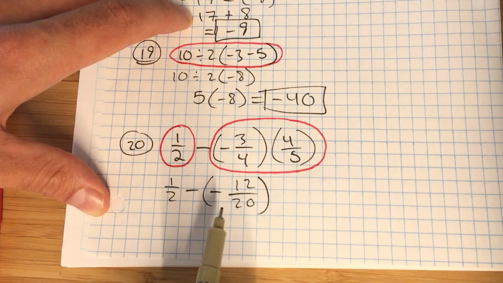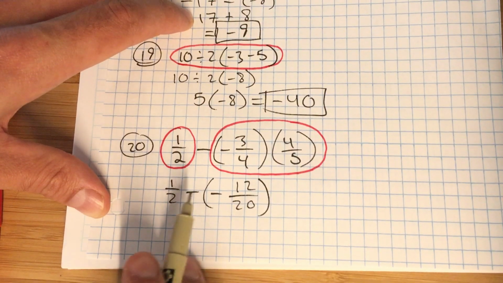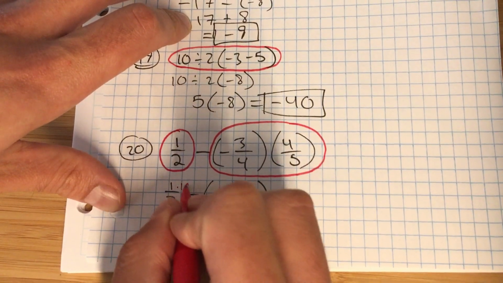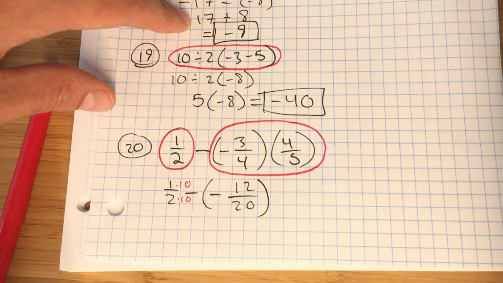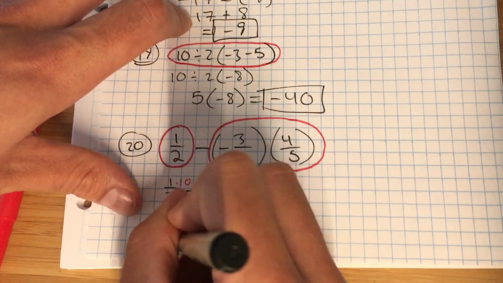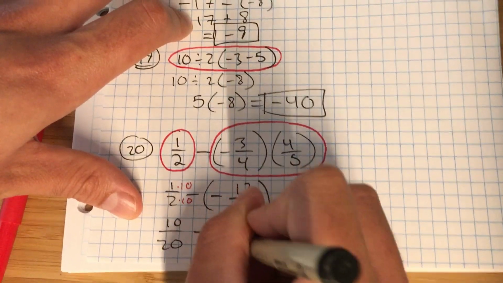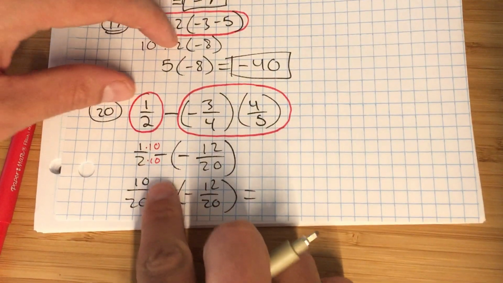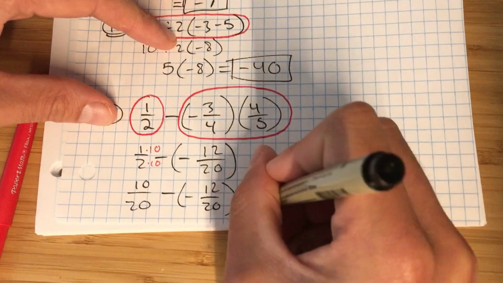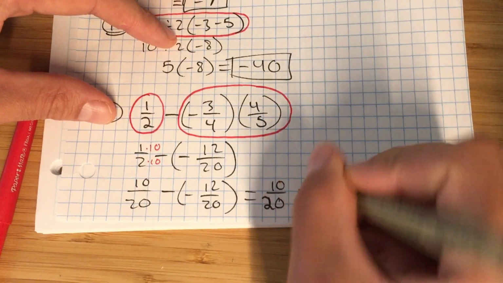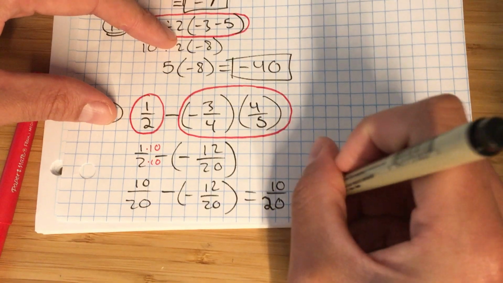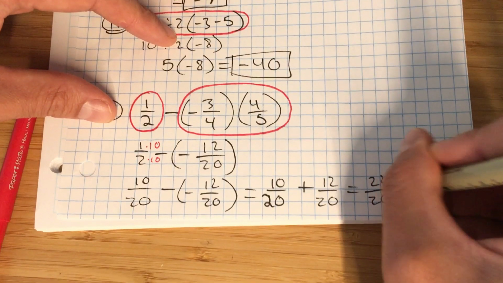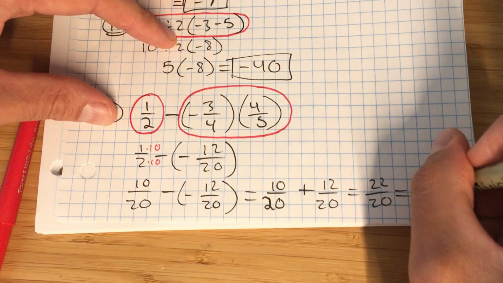And now we have this. So to simplify this, now I need a common denominator because I'm adding or subtracting. I'm subtracting in this case. I'm going to make 1/2 into 20ths by multiplying by 10 over 10. That will give me 10 over 20 minus a negative 12 over 20. I ran out of space on my page, so I'm going to keep going right here. I'm going to change this to adding the opposite. So I'm going to think of this as 10 20ths plus the opposite of negative 12 20ths, which is just 12 20ths. When I add those together, I get 22 over 20. And I can simplify that by dividing both by 2 and making it 11 over 10.